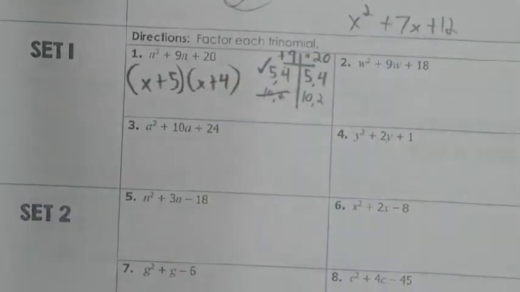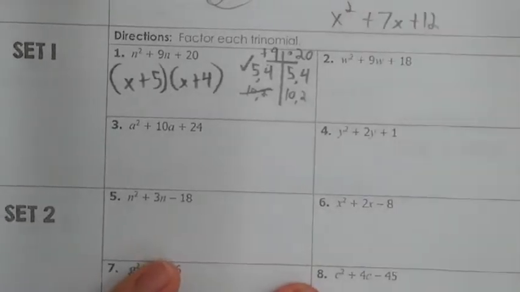Let me ask you a question. Do you think it'd still be right if I put x plus 4 first? Yes, it would. Does anybody remember what property allows that to happen? This is a little 8th grade math review. Do y'all remember properties at all? It starts with a C. Yeah, commutative. The commutative property allows you to do it. All right.